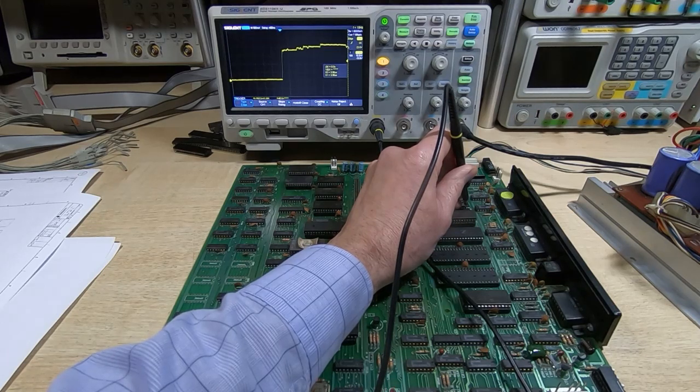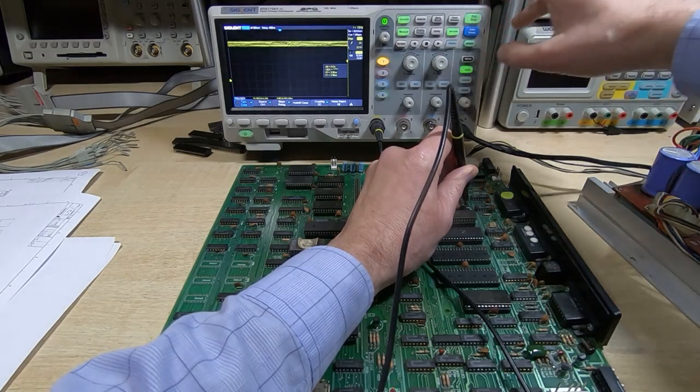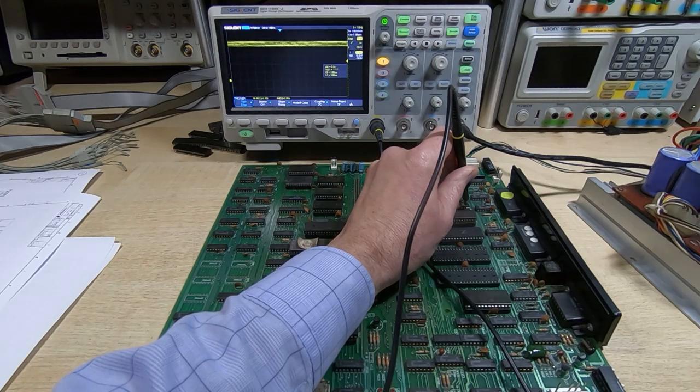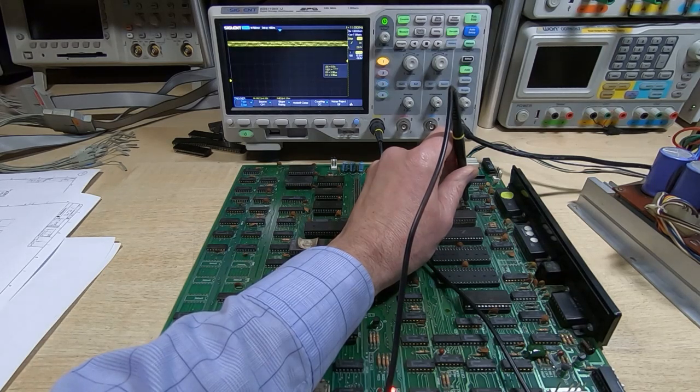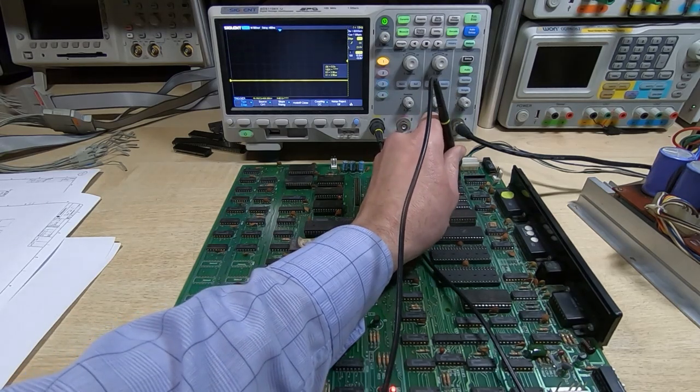Nothing there at the moment. Okay, well clearly something is not right there. We should be getting a strobe on that pin. Let's try one of the other ones, make sure it's not a board error.